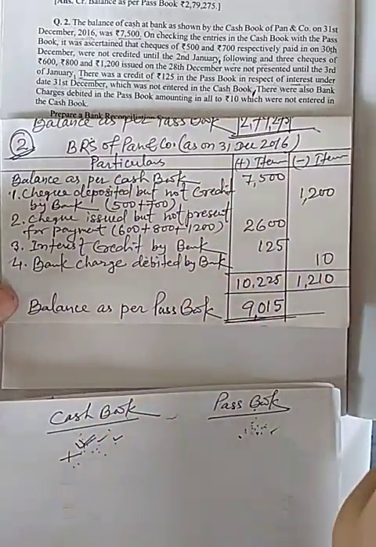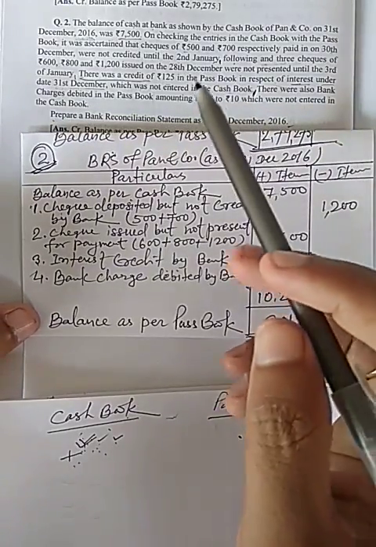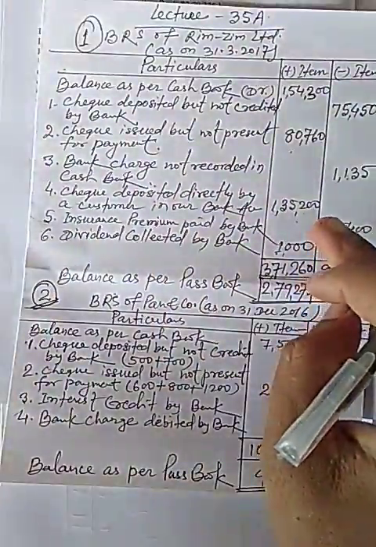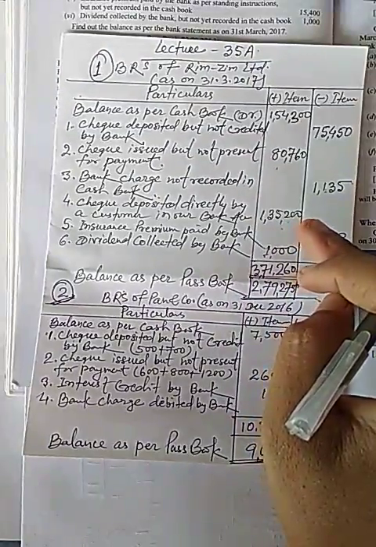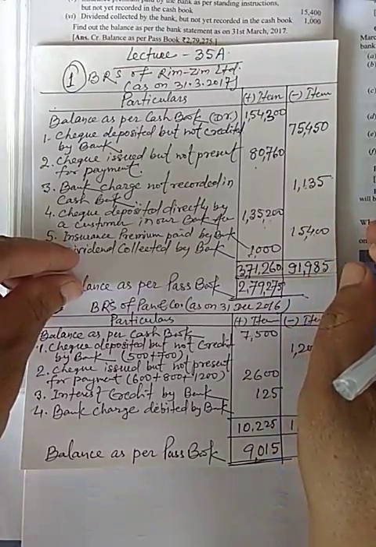So this is the solution of question number 1 and 2. You can see both the answers and you can take a screenshot also.